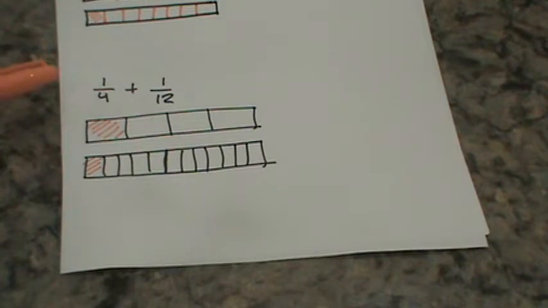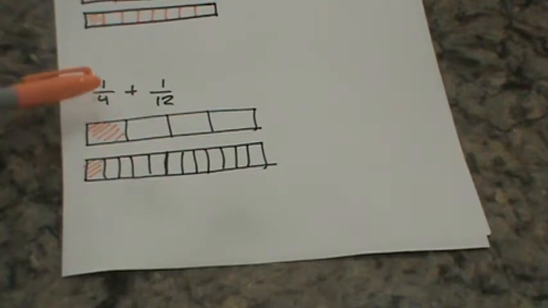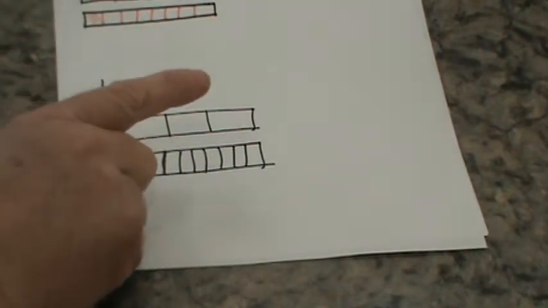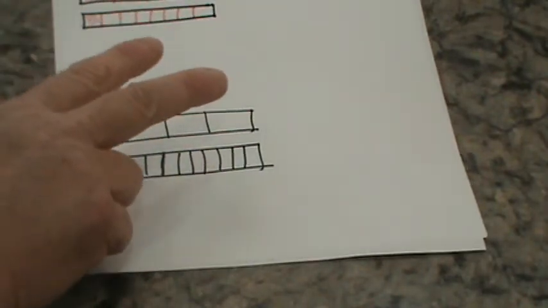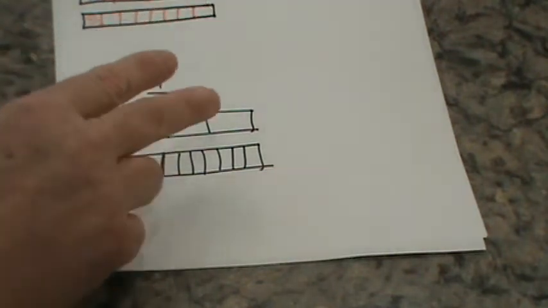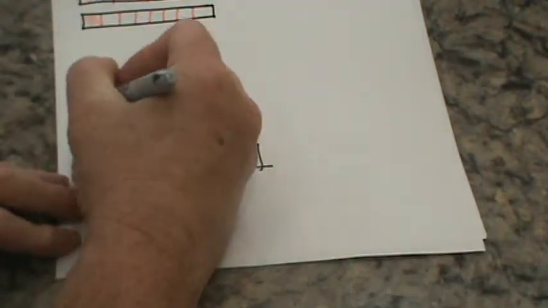Now, like Math Mutt was telling us, we can't add these. We have to make sure the denominators are the same before we can add. So I need to take my fourths and turn them into twelfths. 4 times what number is 12? 4 times 1 is 4. 4 times 2 is 8. And 4 times 3 is 12. 4, 8, 12. So let's go ahead and do that.